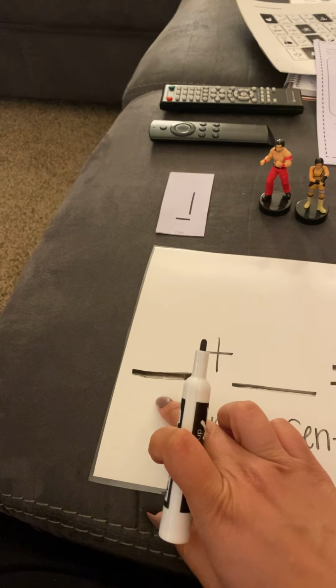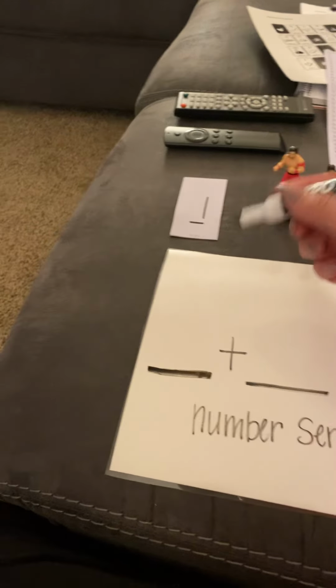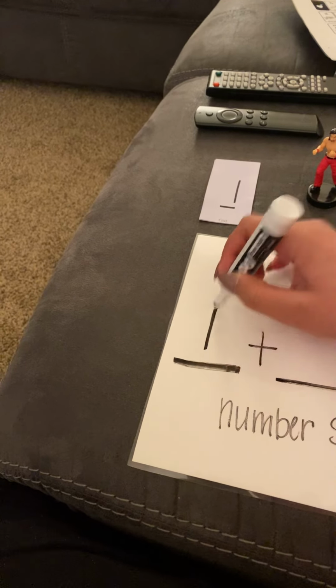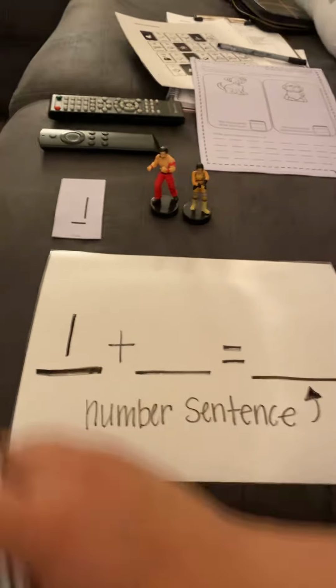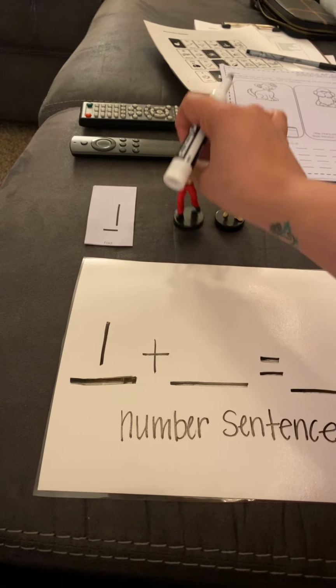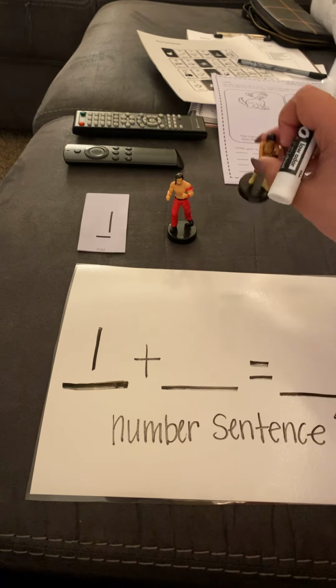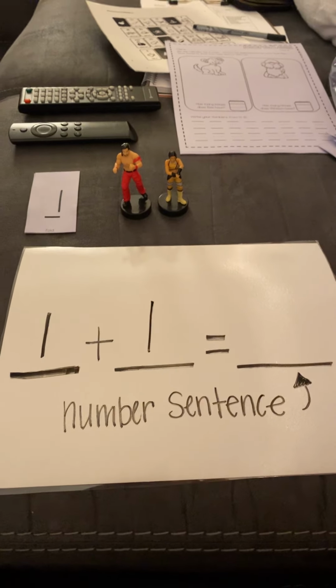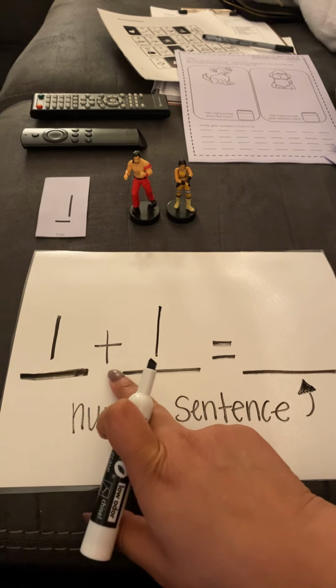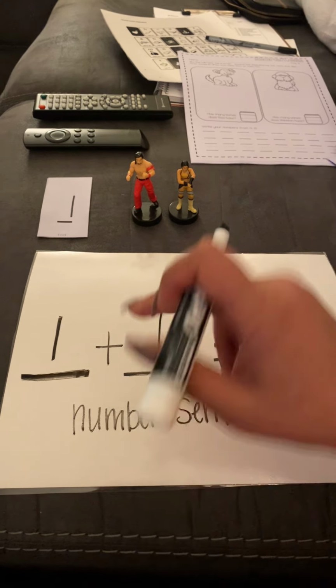The first number that you put in your number sentence is the first number you're starting with. And we started with number 1. That's the number that Miss Reed just pulled. And all the games we've been playing is match me plus what? Plus 1 more. So we were adding 1 more. Okay, so 1 plus 1.